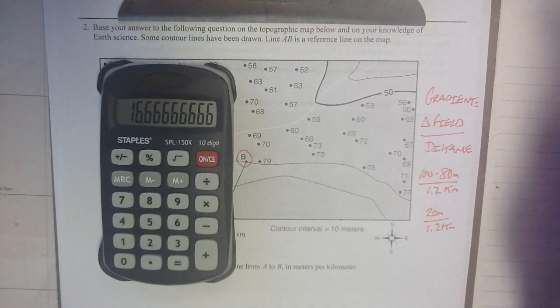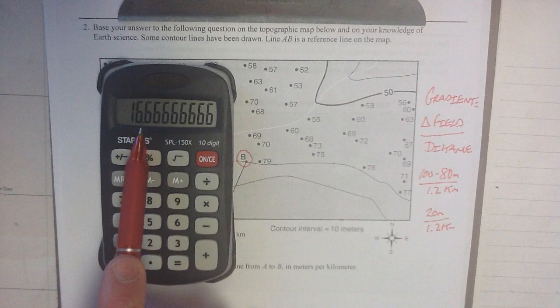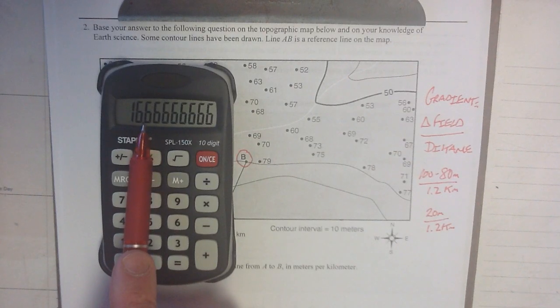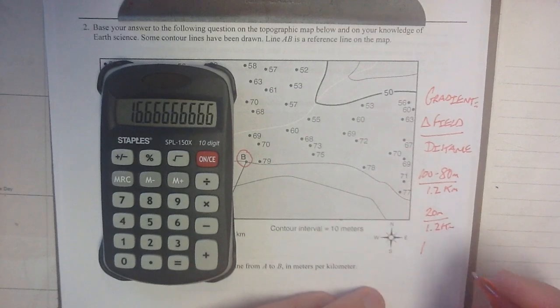So now we're going to round our calculation to the nearest tenth. In this example, the six is in the tenths position, and to round that correctly, we look at the number in the hundredths position. If the number is 5 or higher, then the 6 is going to go up to a 7. If this number is 4 or lower, then this number stays the same. So in our case, it's going to be 16.7.